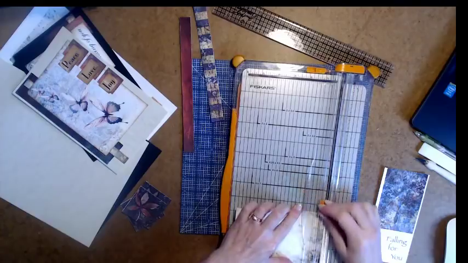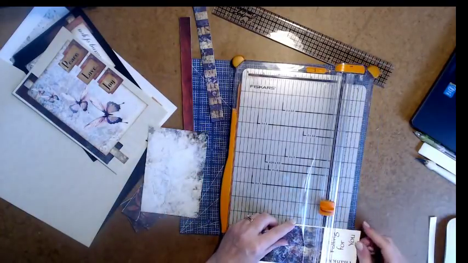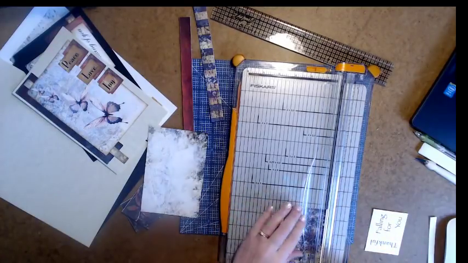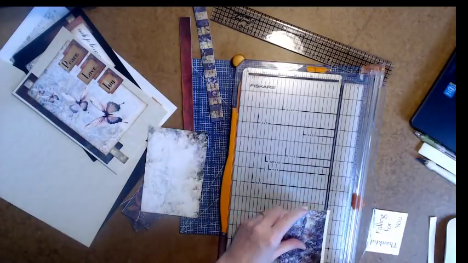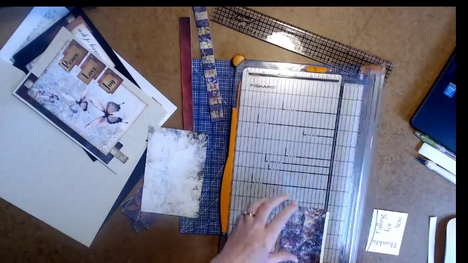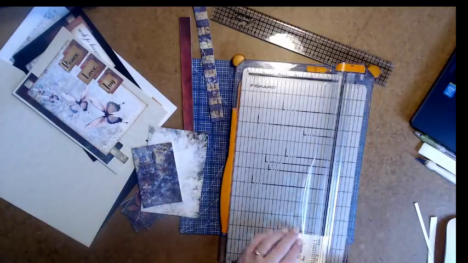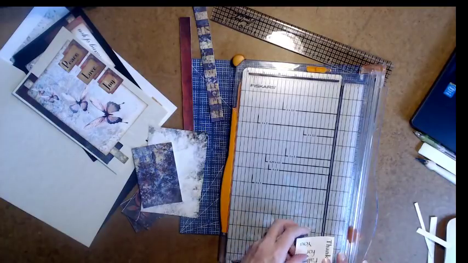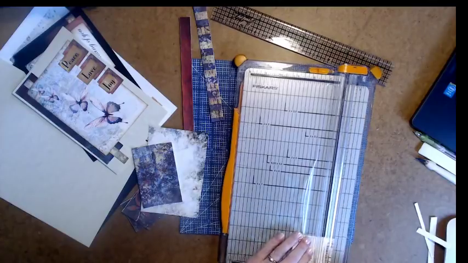Yeah, Joe, I had to look it up too as to what all those sizes were. So then I'm going to take, my brain is totally blanking as to what these are.